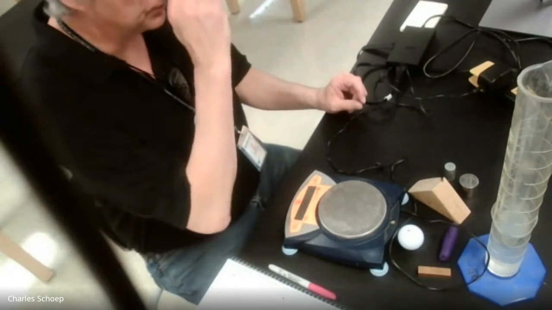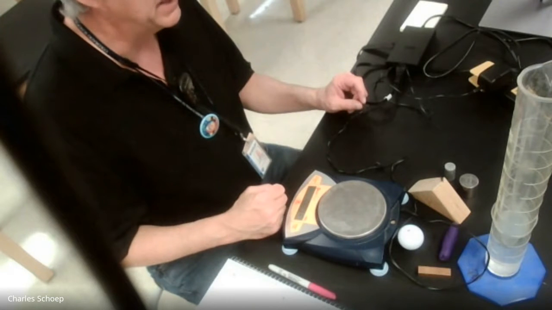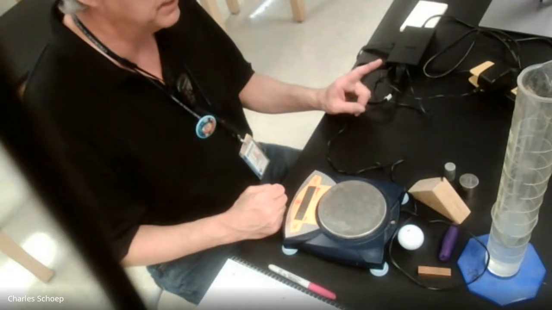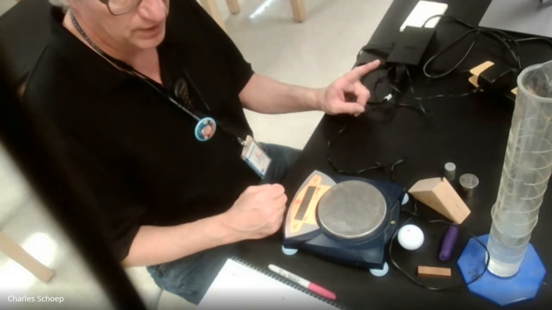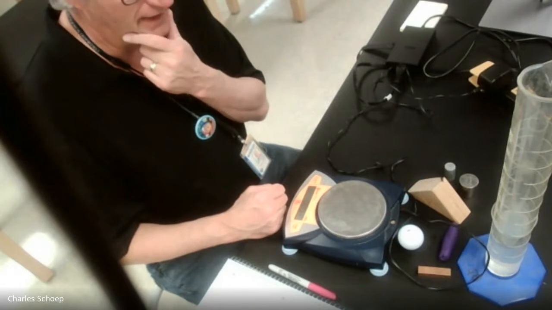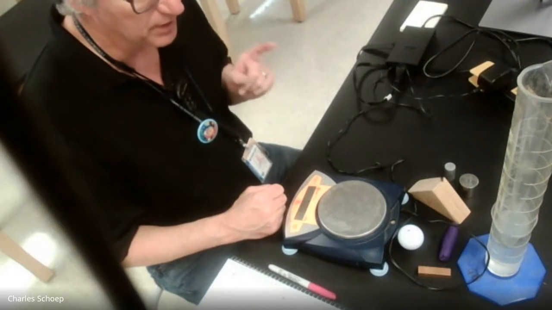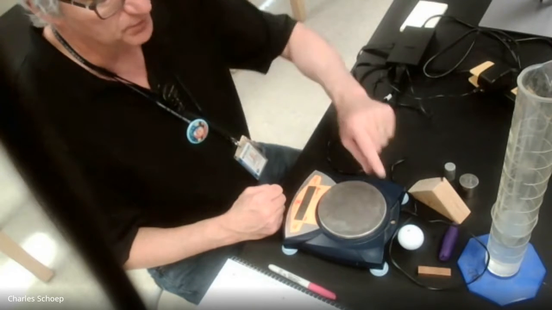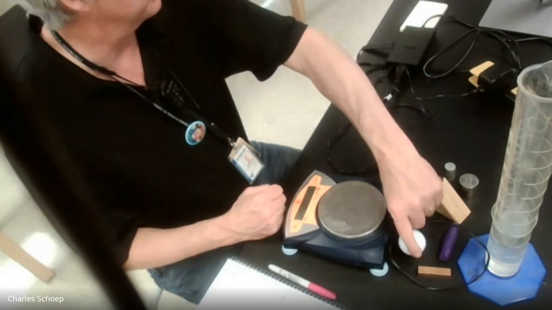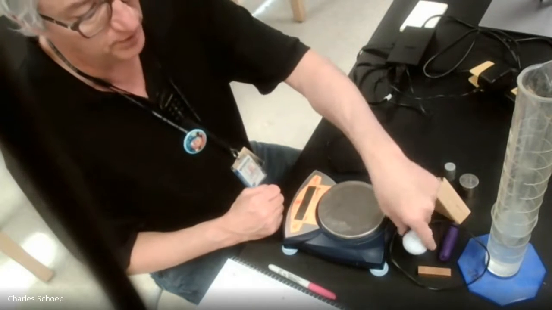What we are going to do today is get some data to calculate the density of some stuff that I just found around my classroom. And I'm not entirely sure what we're going to do with this data, but I know we're going to calculate the density. So here's what I went and found in my classroom because it's my first day back in a few months. I have a golf ball.